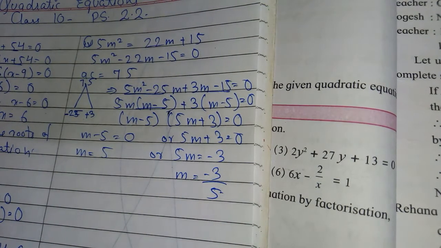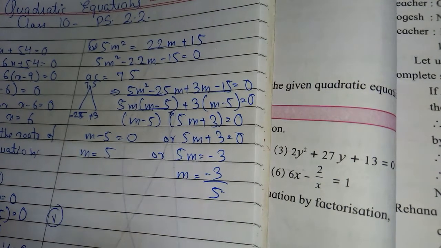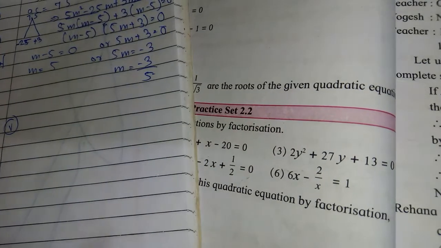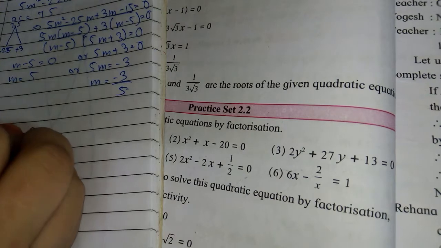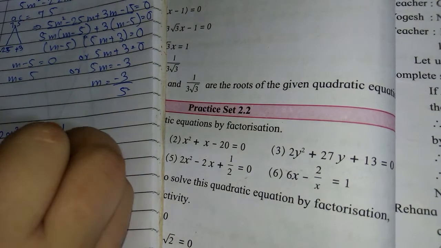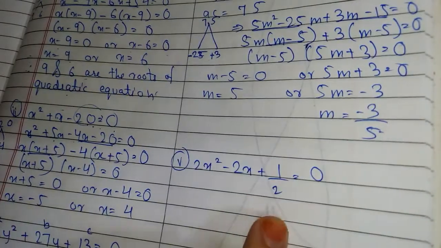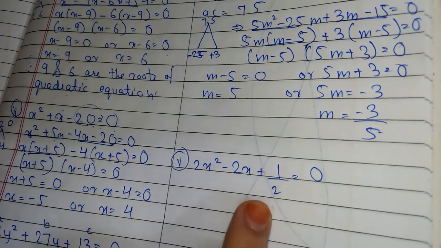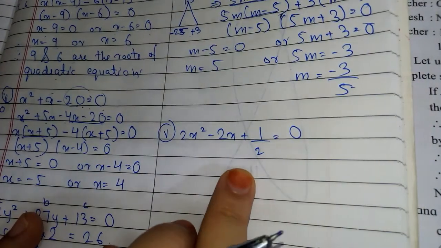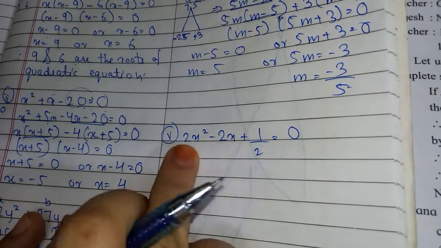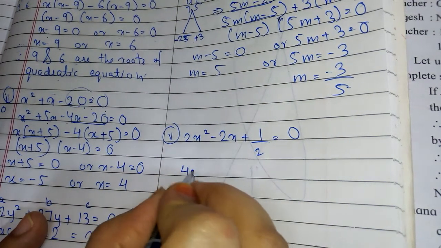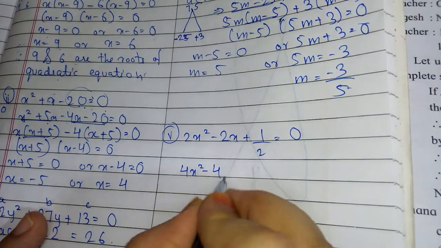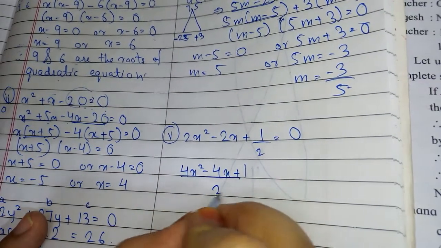Alright, so now let's solve question number 5. Okay, so student, question number 5 is 2x square minus 2x plus half is equal to 0. Okay, now here half is there. So what we will do here, we will take the LCM. On taking the LCM, we will multiply these terms by 2. So it will be 2 twos are 4x square minus 2 twos are 4x plus 1 divided by 2 is equal to 0.